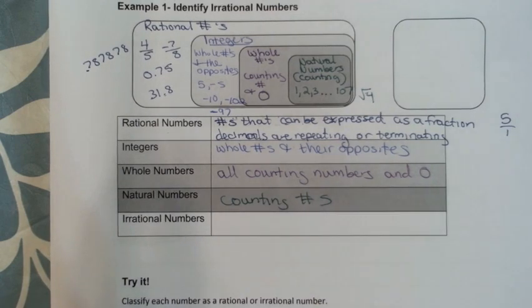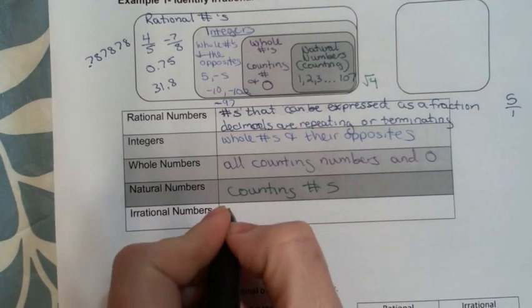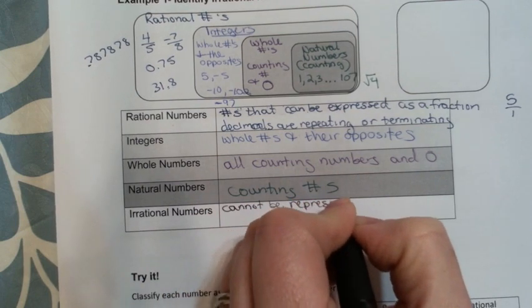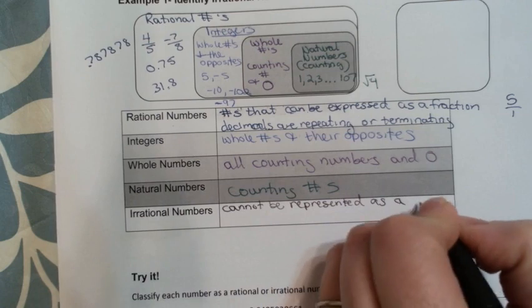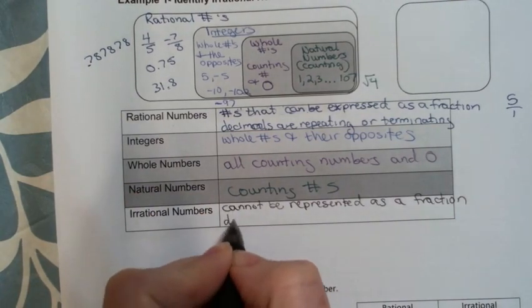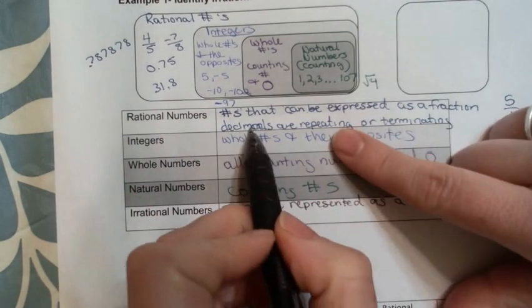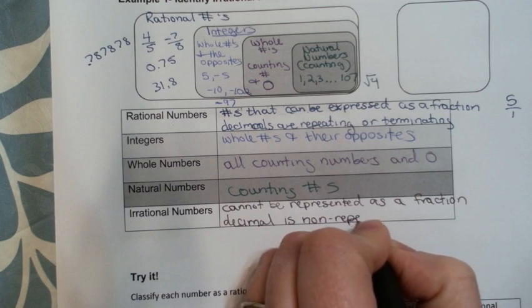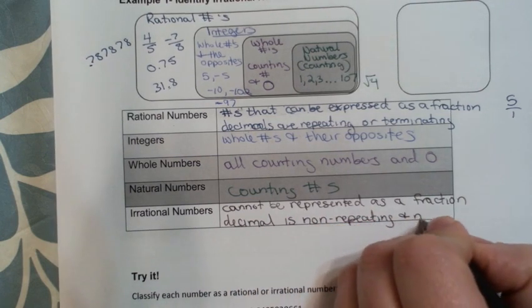Okay, irrational numbers. So irrational, easy way to remember this, is opposite of being rational. So if it is an irrational number, it cannot be represented as a fraction. So that means when it comes to decimals, if a rational number is repeating or terminating, an irrational decimal is non-repeating and non-terminating.